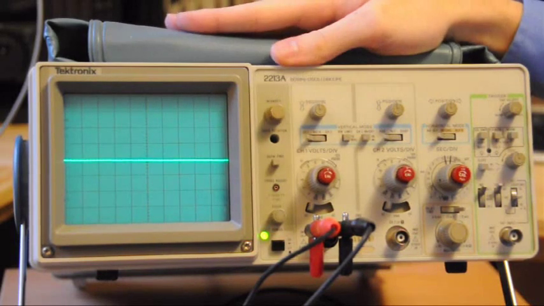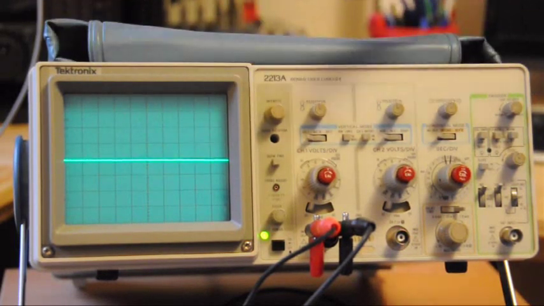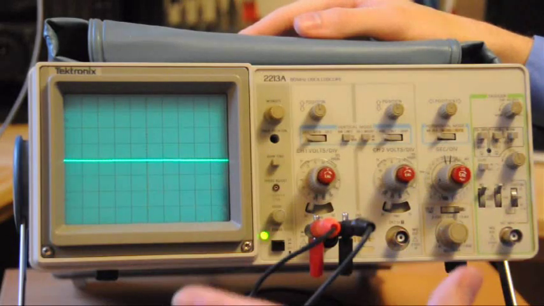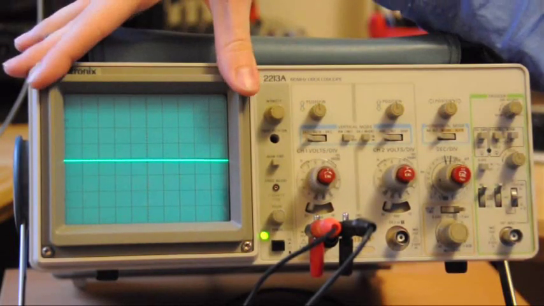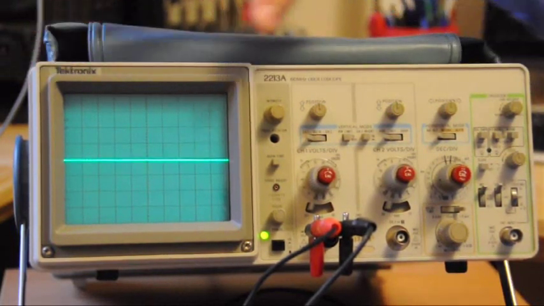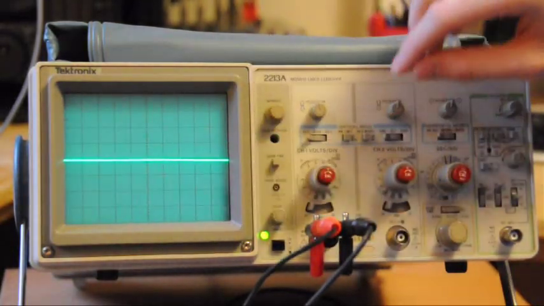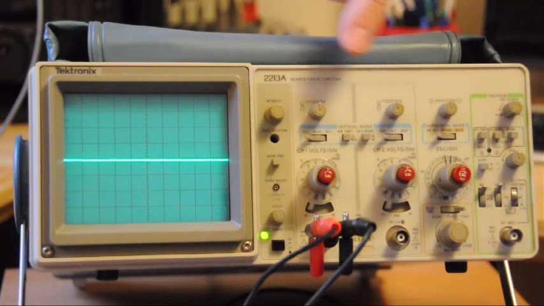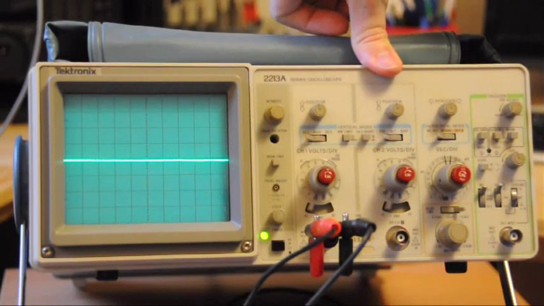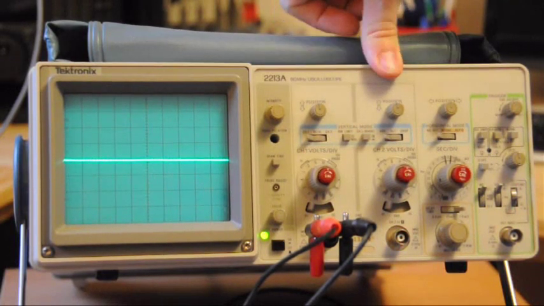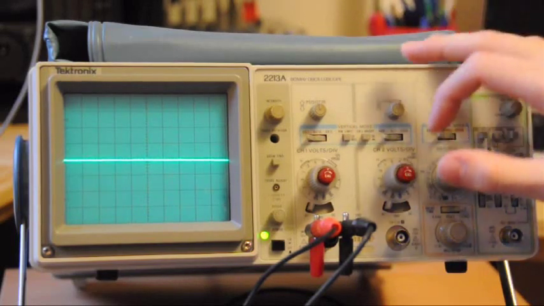Let me give you a quick rundown on what the basic components of an oscilloscope's controls are. Here we've got the screen. This is a CRT display. We have a couple of controls here that adjust the beam, like the brightness and the focus and things like that. And then we have two channels. This is a two-channel oscilloscope. Some have one, some have two, and some have more. And we can switch between these two channels.